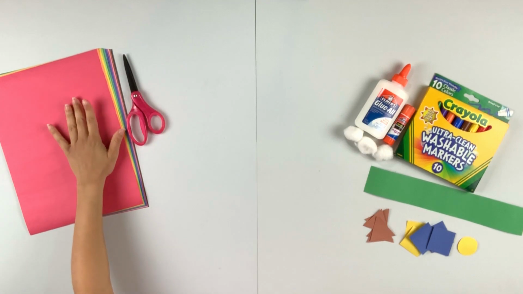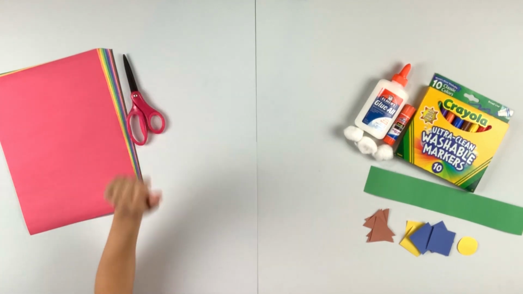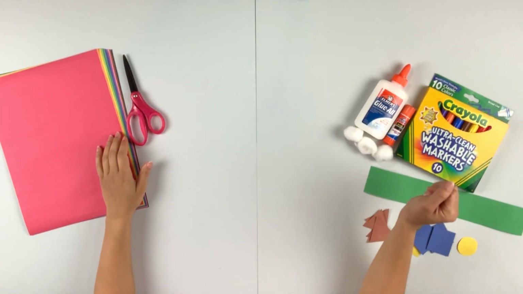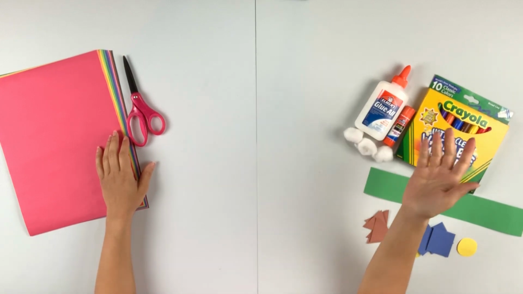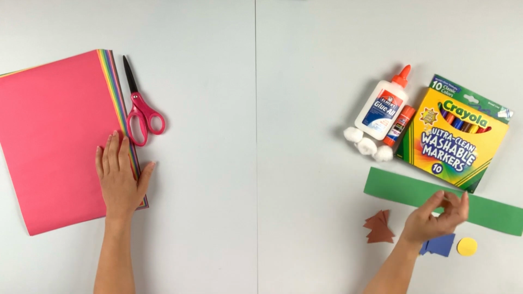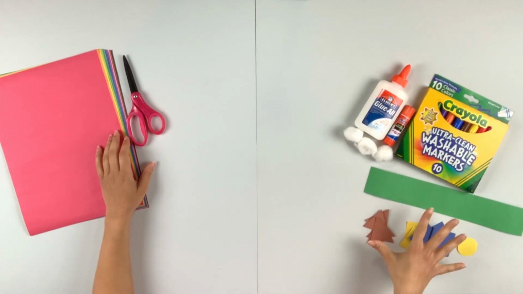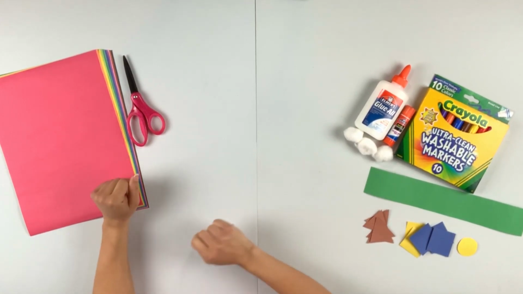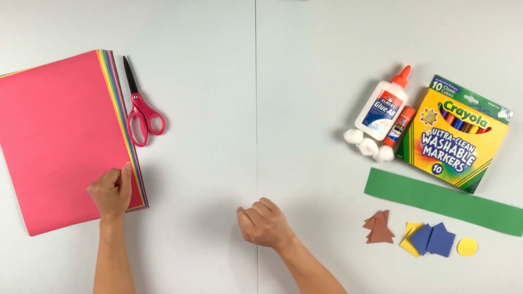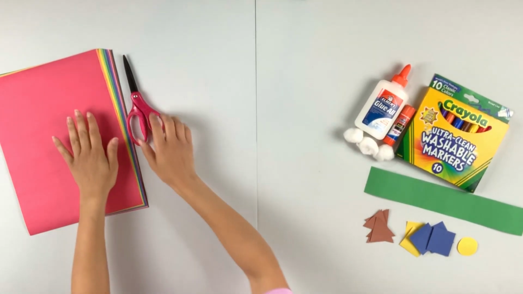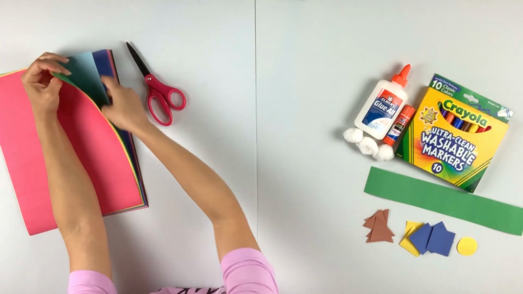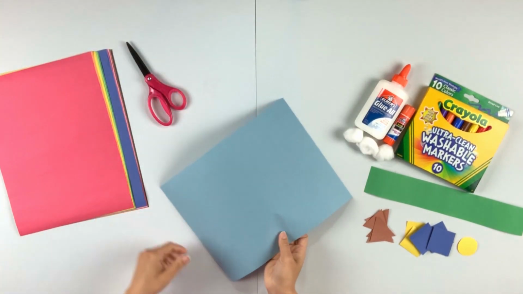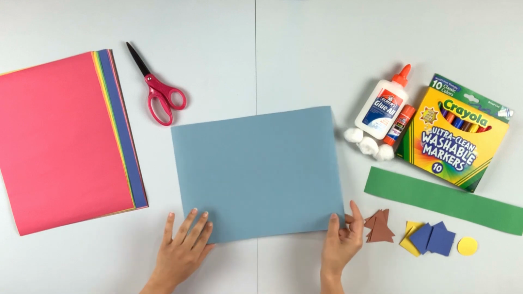You're going to need construction paper, scissors, glue. I have liquid glue and a stick glue. You could use either one or both. I have markers, different shapes that I cut out of my construction paper, and cotton balls. First, we'll need a background. I'm going to use light blue because it reminds me of the sky.